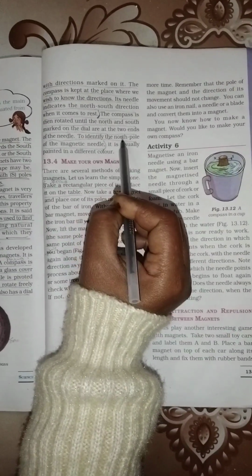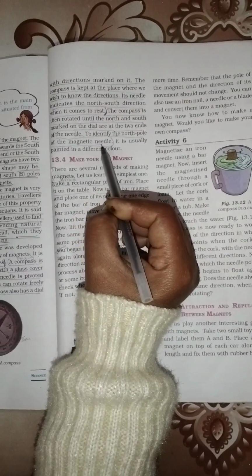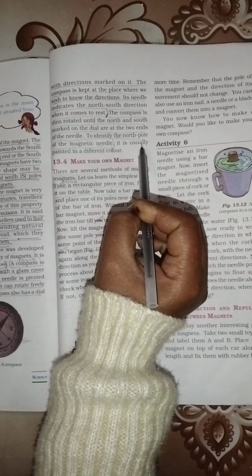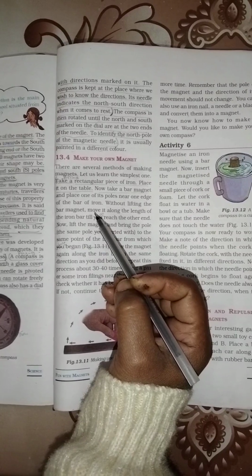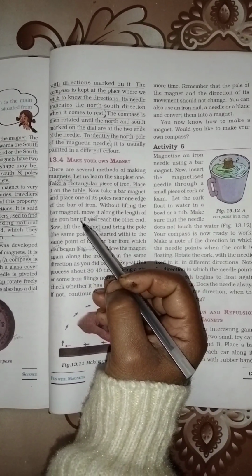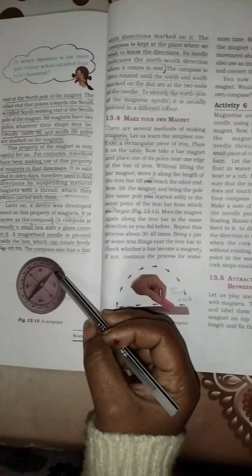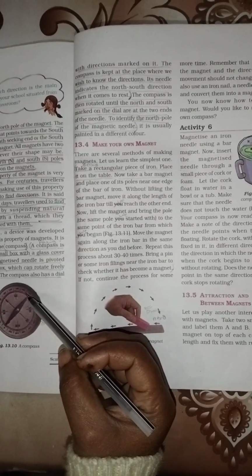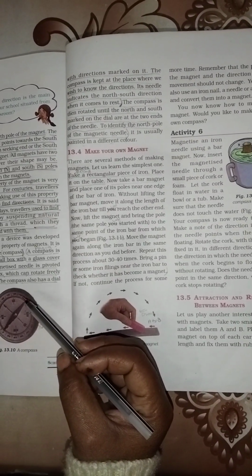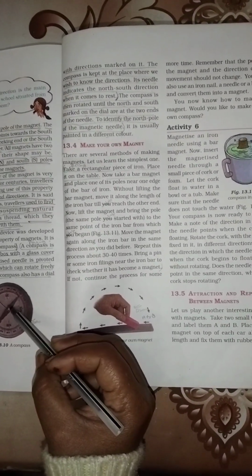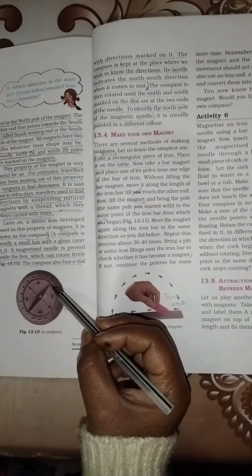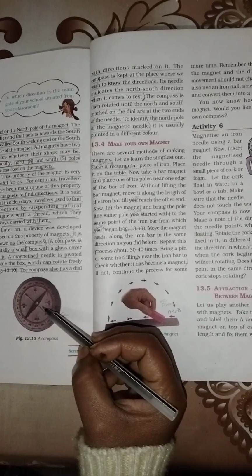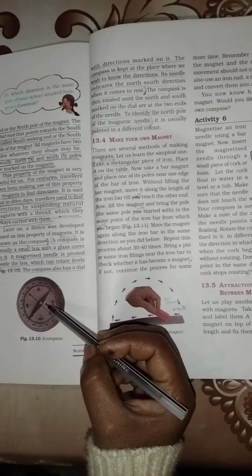To identify the north pole of the magnetic needle, it is always painted a different color. This is the whole structure of the compass we have discussed, and it is always used for finding direction. The pointer placed inside the compass always points towards the north-south direction.